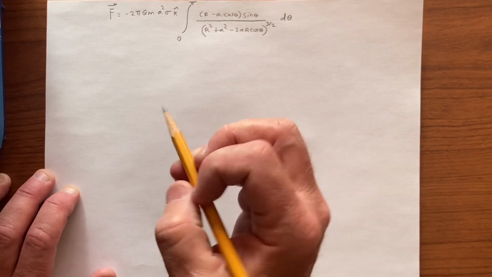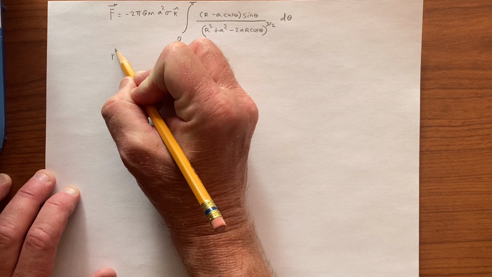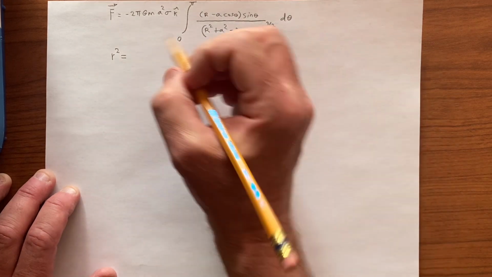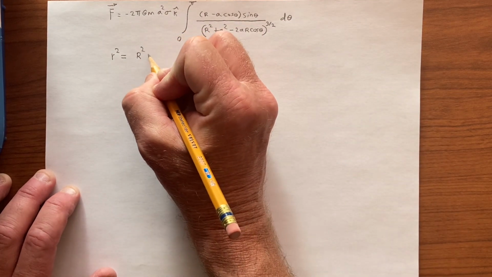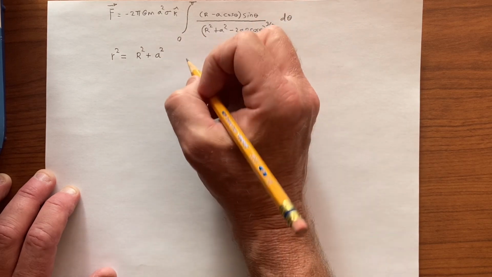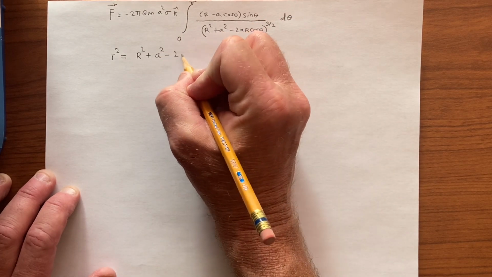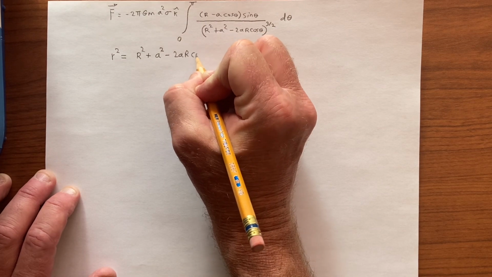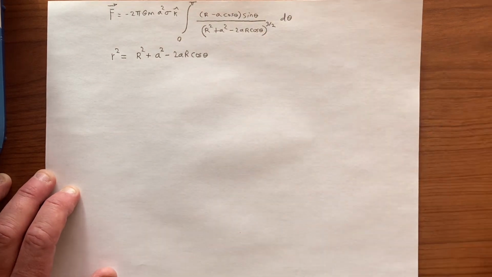Actually, no, not quite. Let's see, little r squared is big R squared plus little a squared minus 2aR cosine of theta.